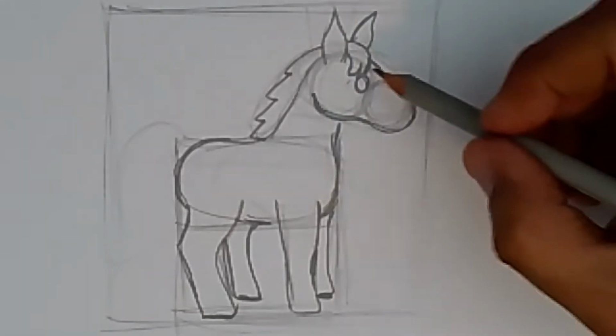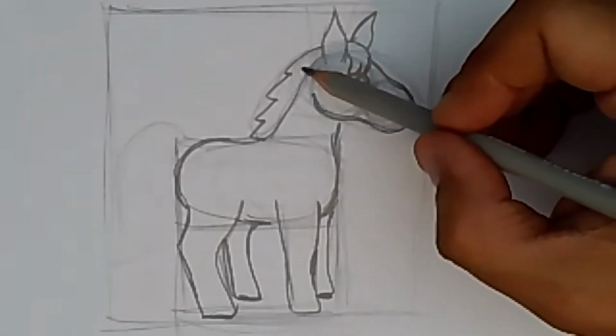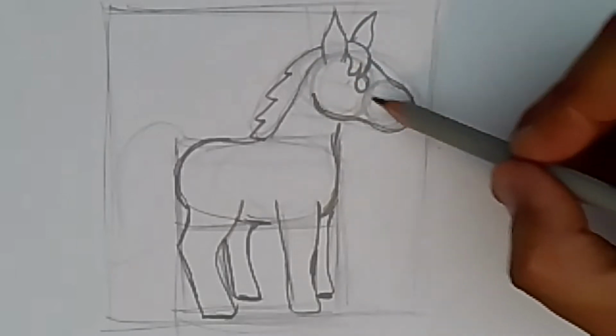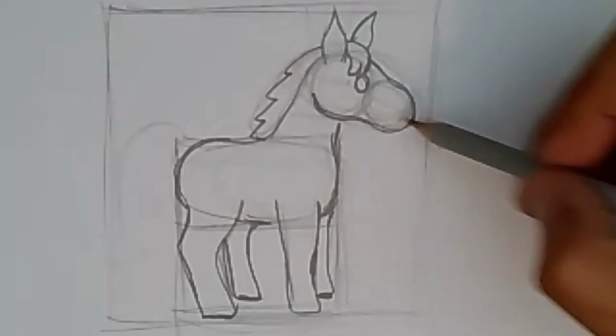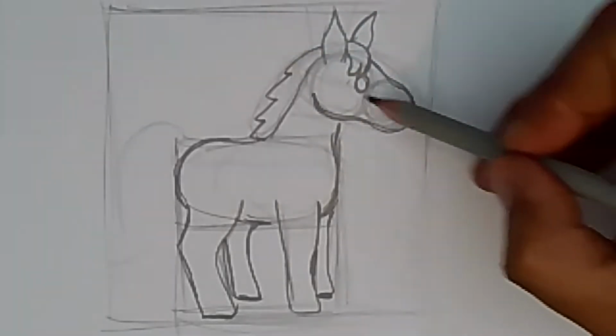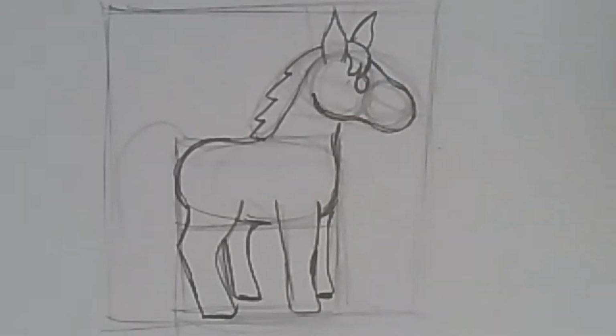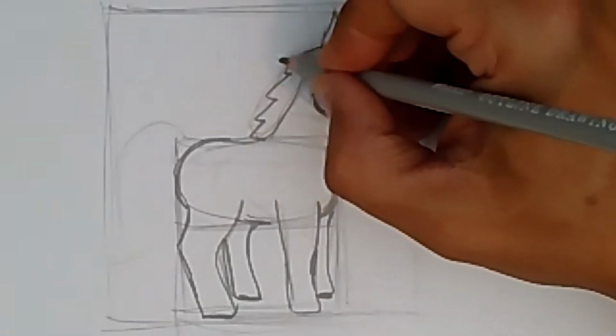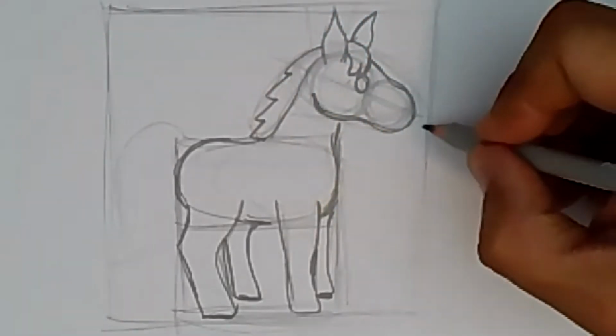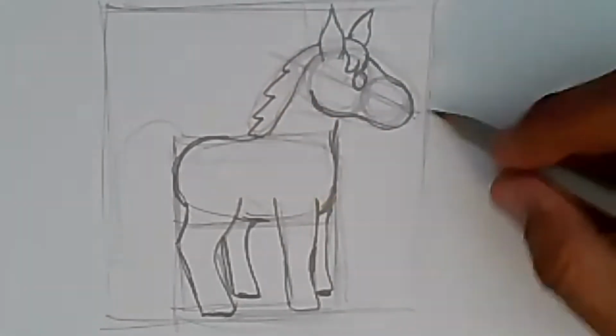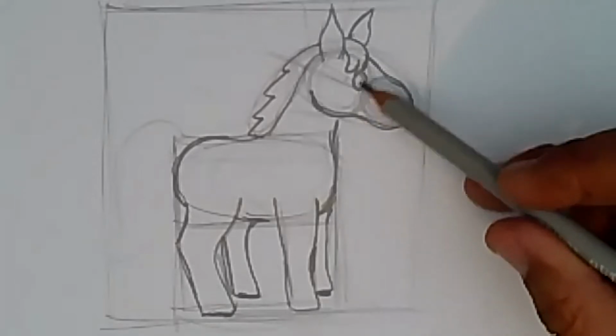If I find the center of this pear shape, these two circles, that eye is resting right on top of that. So this line here, the center line, the axis line of the shape of the head, that's the center, and you can see it's above that center.